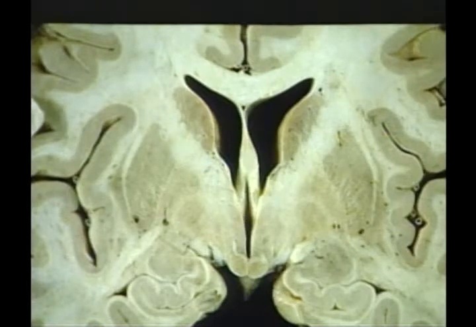Cerebrospinal fluid is produced in the choroid plexus, located within the ventricles. This clear liquid flows through the third ventricle, out through the fourth ventricle, up and around the brain, and is finally reabsorbed in structures embedded in the blood vessels of the dura called the arachnoidal granulations.